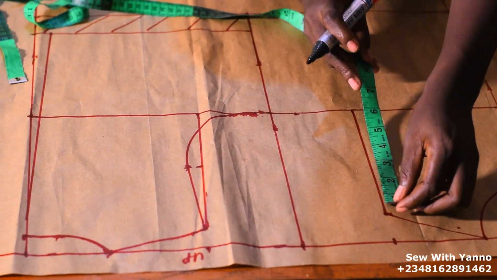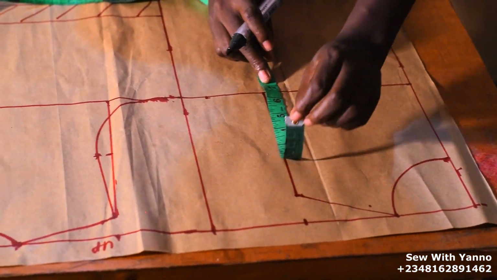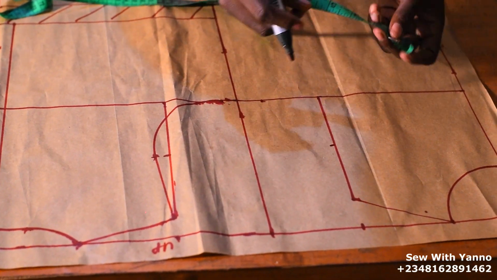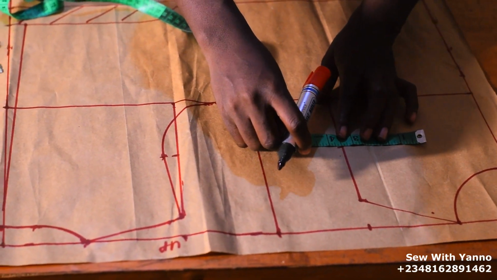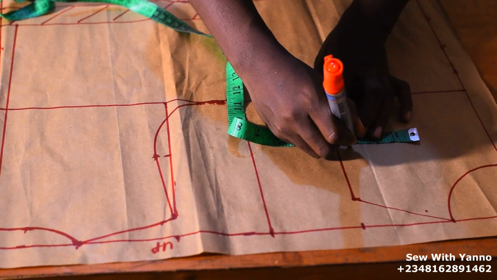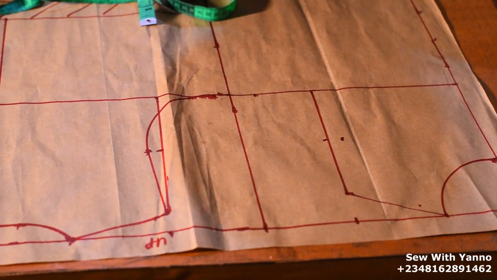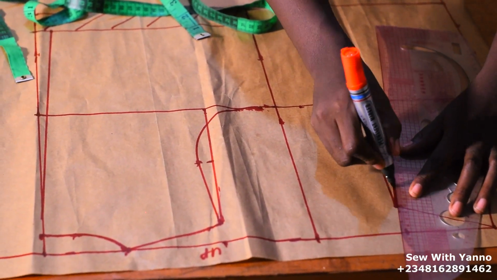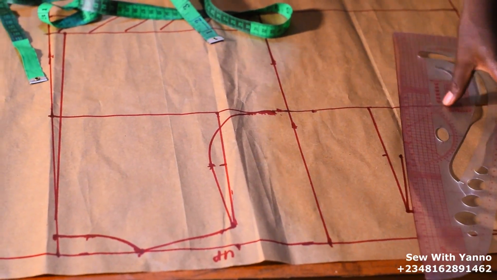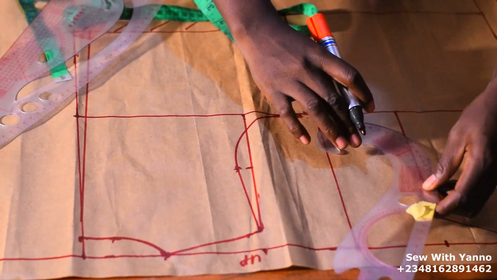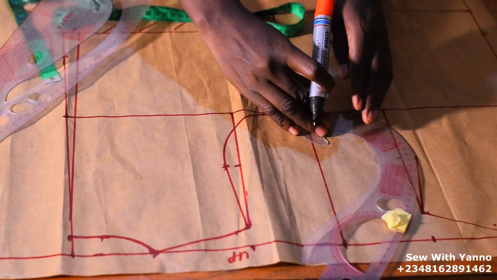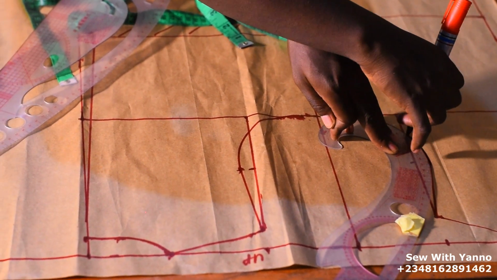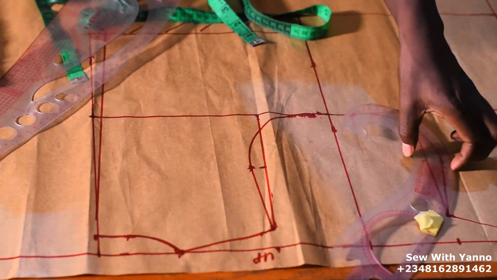Now I'll repeat the same thing for the front. I'll divide it into 2, and now for the front I'll go in by 0.625, and then I'll draw out a straight line from the slope down here, and then I'll place my curve again just the way I did for the back. I'm sure you can see what I'm doing.